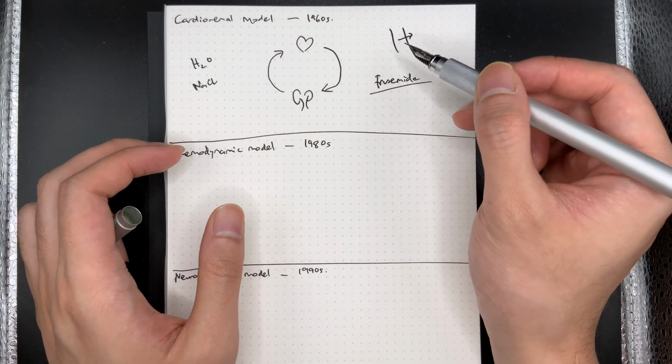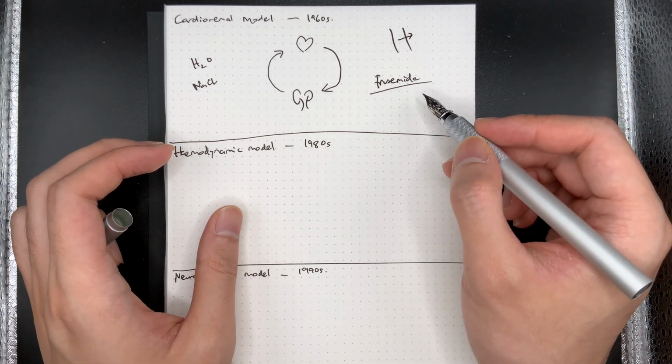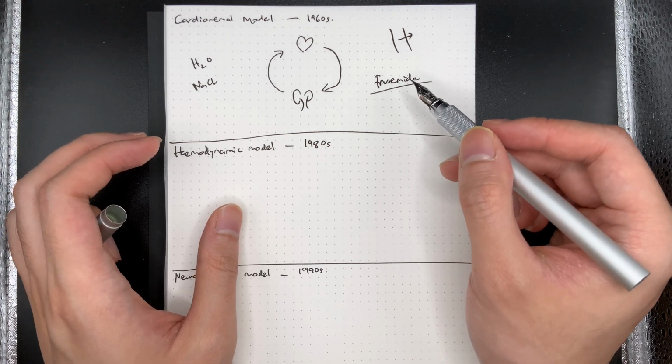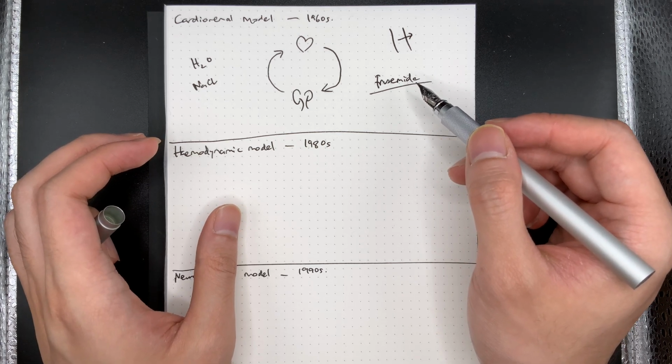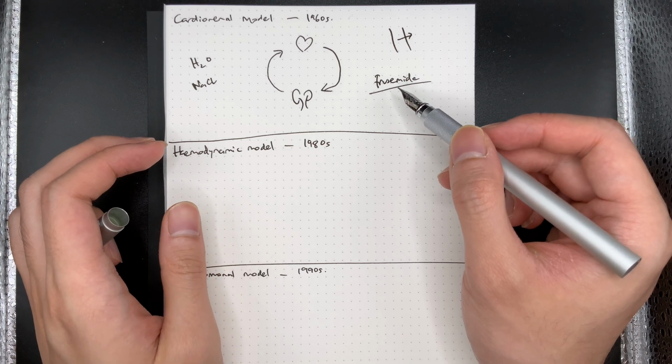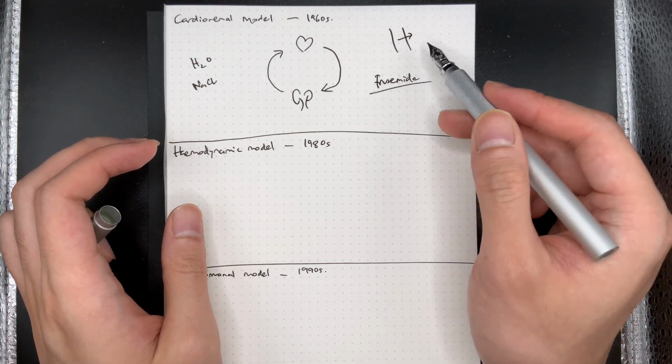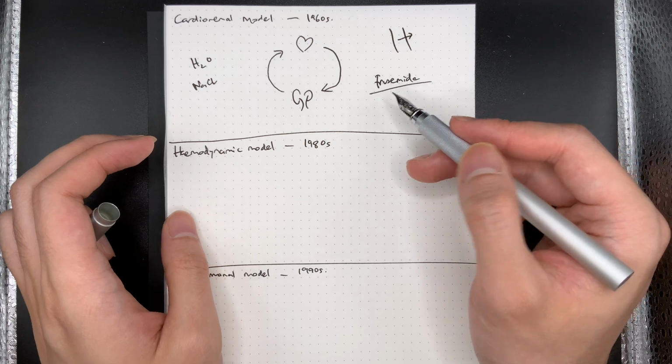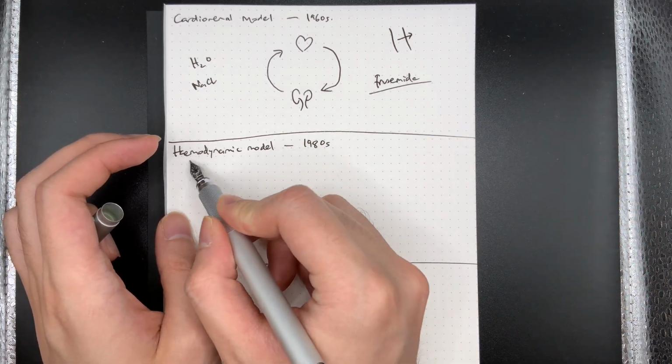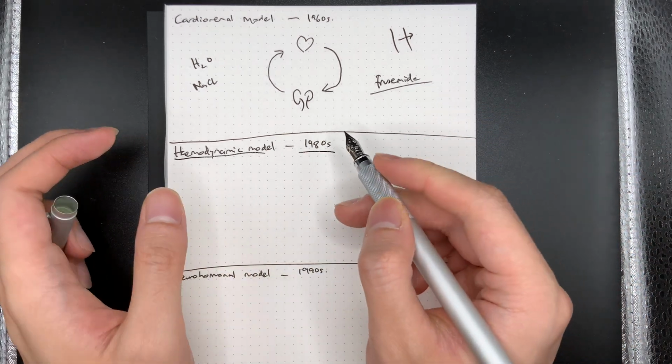The thing, though, is that the furosemide didn't make a difference to people surviving heart failure. It didn't stop the heart failure from progressing and worsening over time. So that was our understanding way back when. Then we move on to the hemodynamic model, and this is the 1980s.